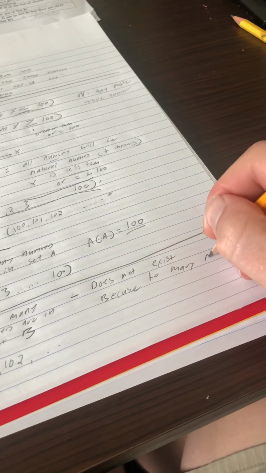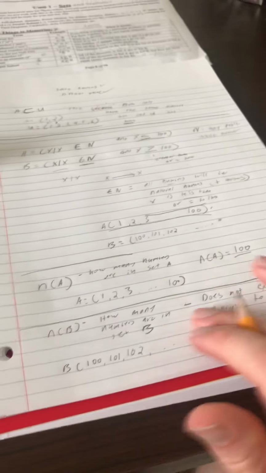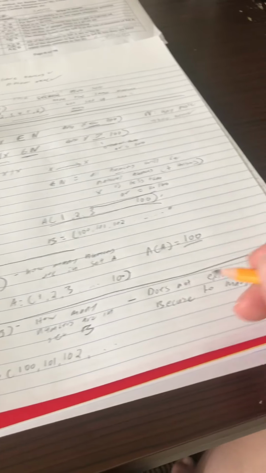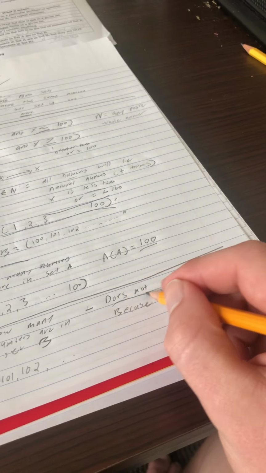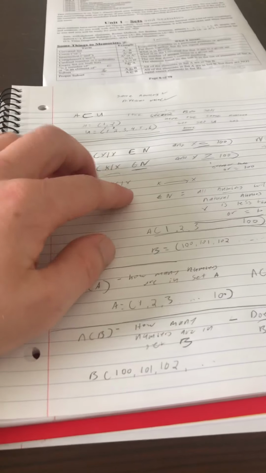I like that wording better. There are far too many possibilities that this could be. So we don't know how many numbers are in set B. So the answer to n parenthesis B, or how many numbers are in set B, does not exist. We don't know yet. We weren't given enough information in this top question to be able to fill it out.